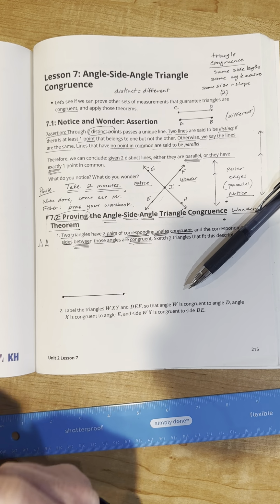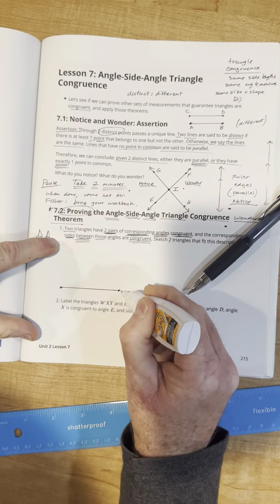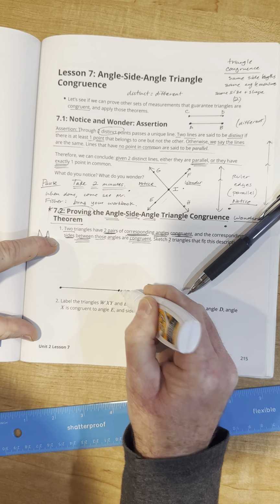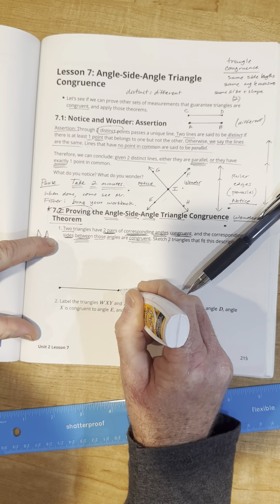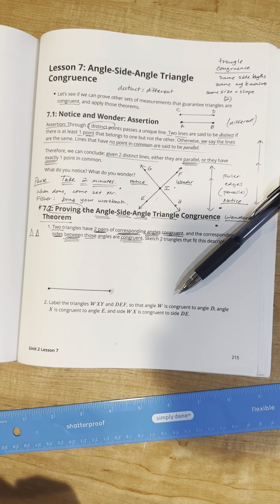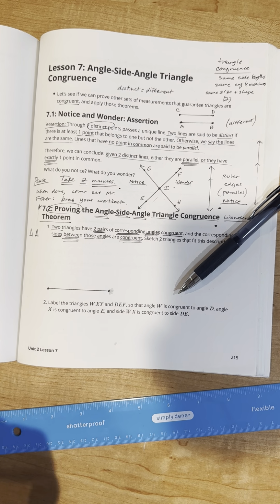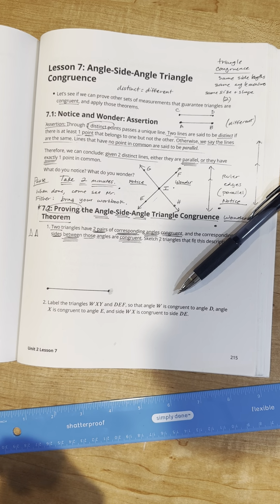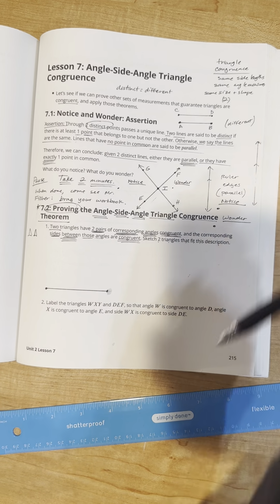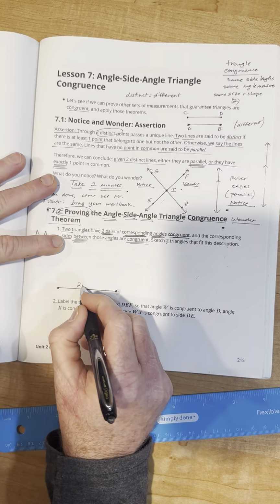You disregard this little spot right here. So you got a line 2 inches long.